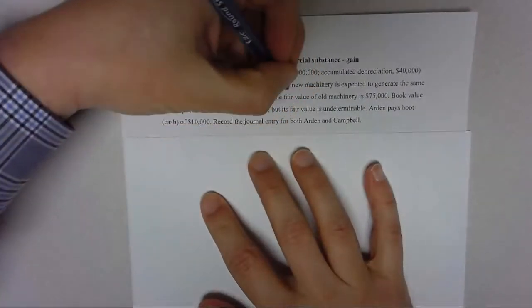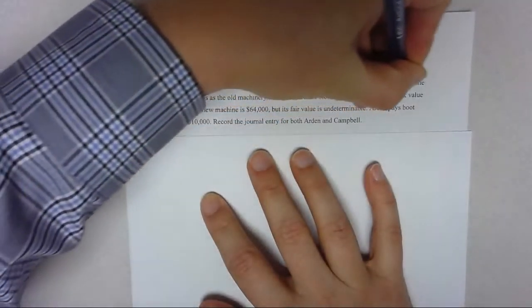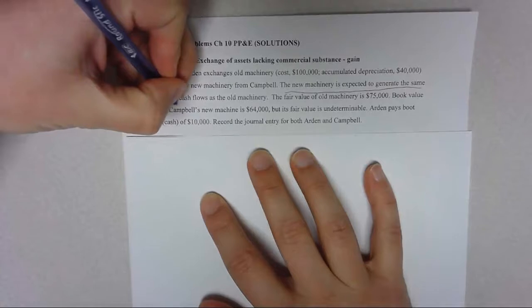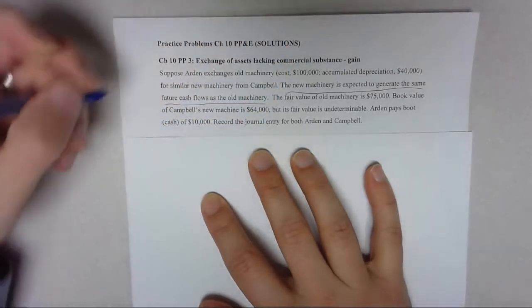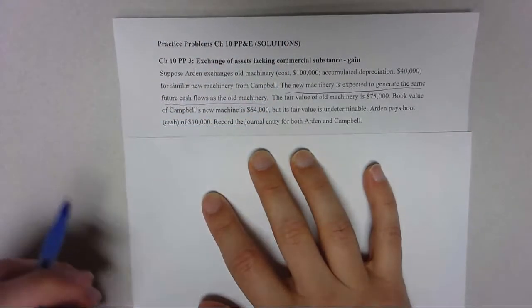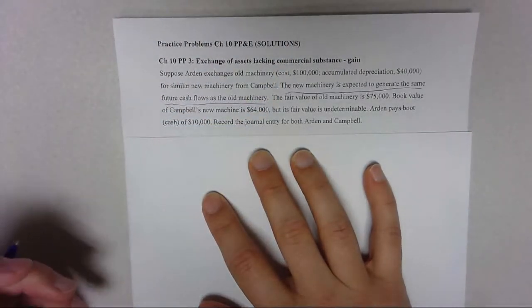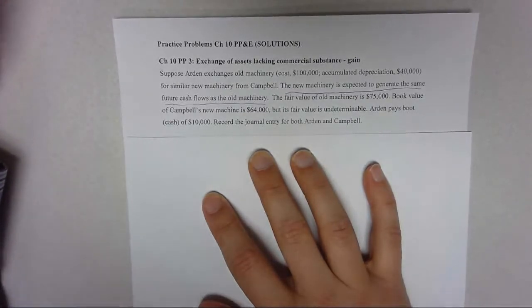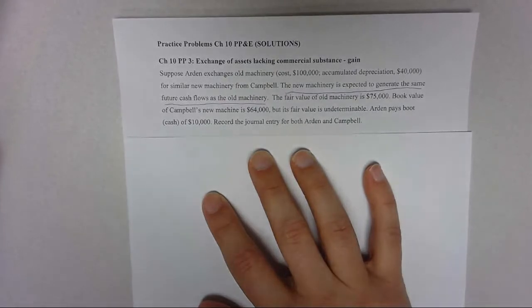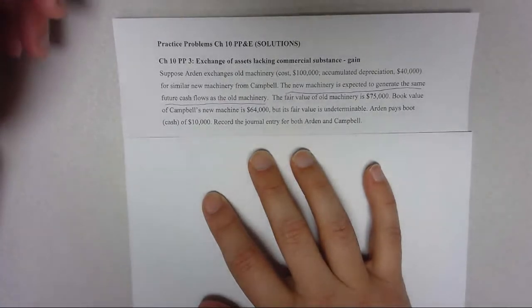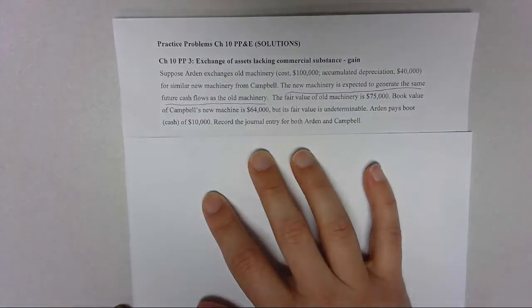Important in this problem, it says here the new machinery is expected to generate the same future cash flows as the old machinery. That's a giveaway that the exchange lacks commercial substance, and so if there's any gain to be recognized, they're only going to be allowed to recognize the gain up to the point of the cash that is received, or in proportion to the cash that is received. So that's something to keep in mind.